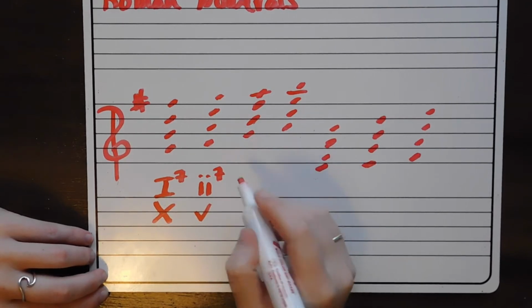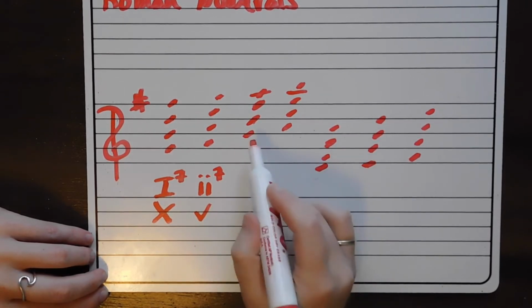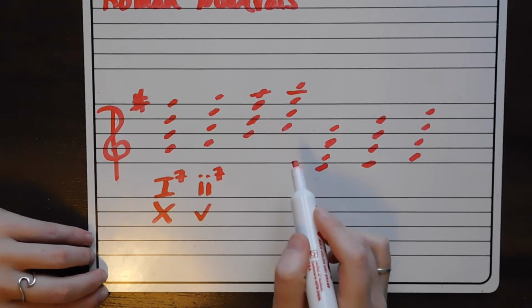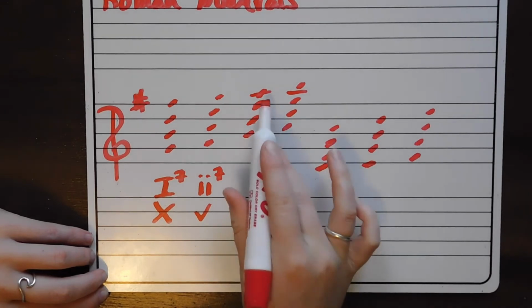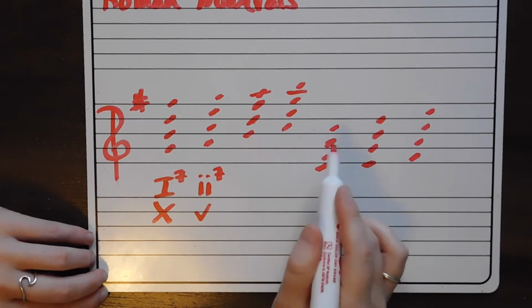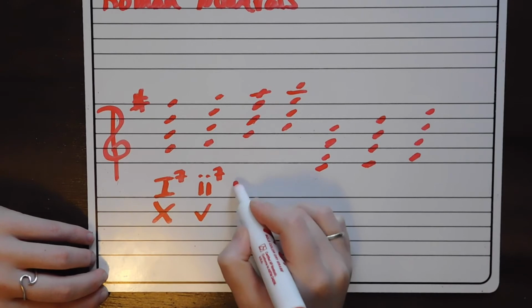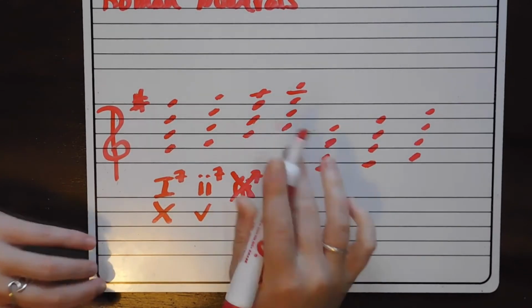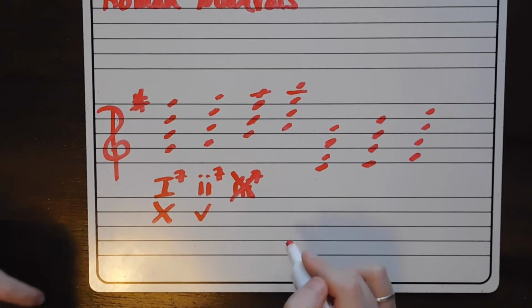All right, let's do 3. Now this one's kind of funny, right? Because we have B, D, F sharp, right? So that is minor with an A. So that is a minor seventh. 3-7, I mean, in general, we just don't even see 3s. So let's just not even bother with that.